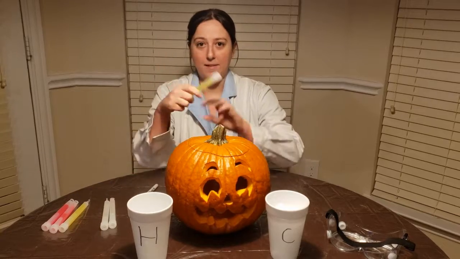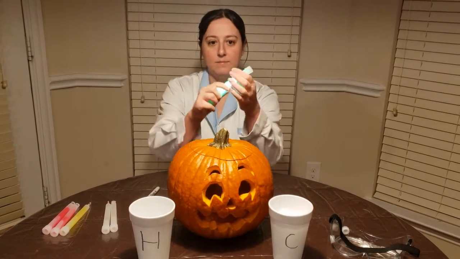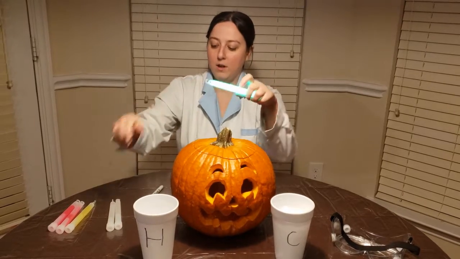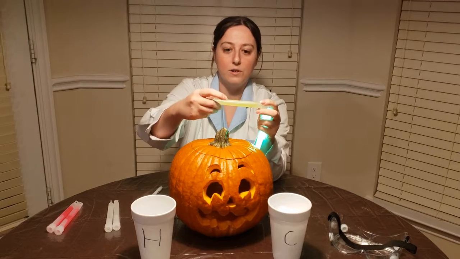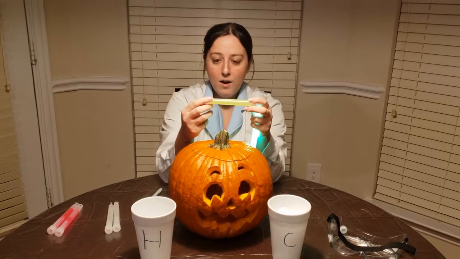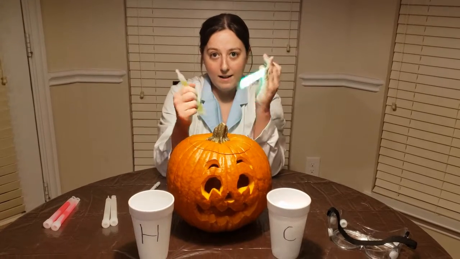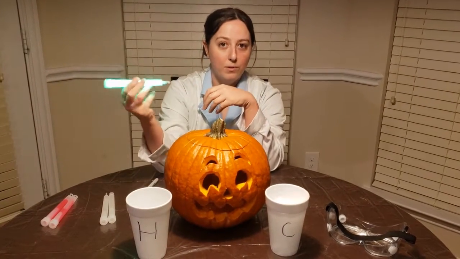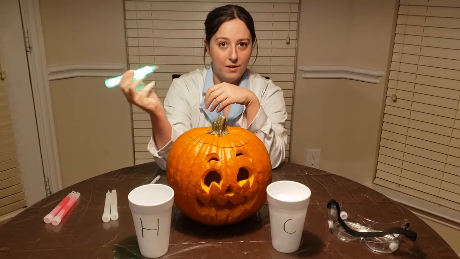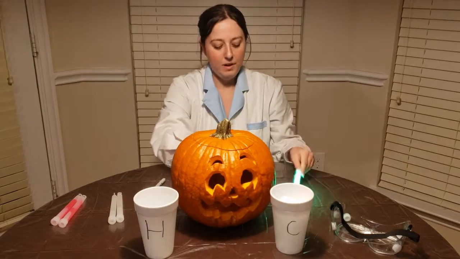So first I'm going to take my light stick and let's go ahead and crack it. So you see that my light stick is green. When you look at the light stick, you can actually see that there's a different tube on the inside of the light stick. Whenever the inside tube and the outside tube mix when I crack it like this one, it actually has a chemical reaction because those 2 chemicals reacted together when we broke the inner tube. And now it's green.